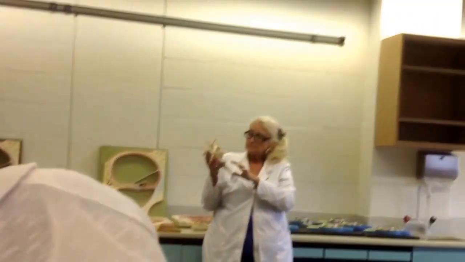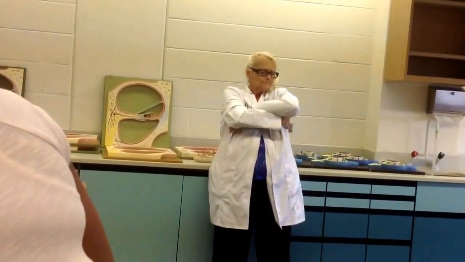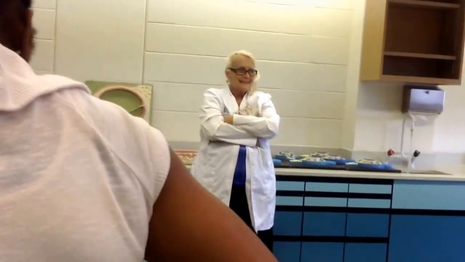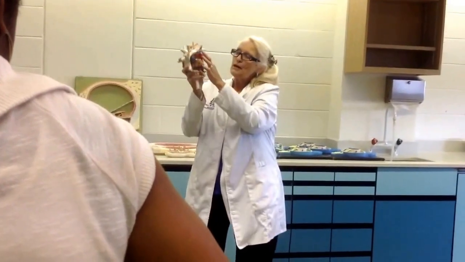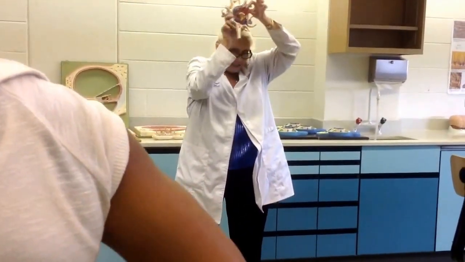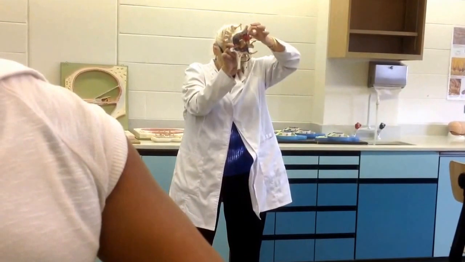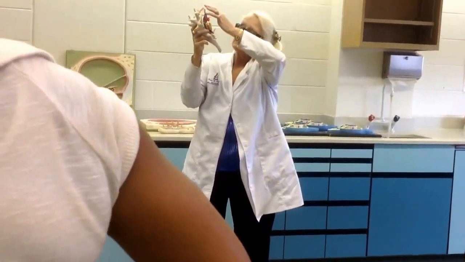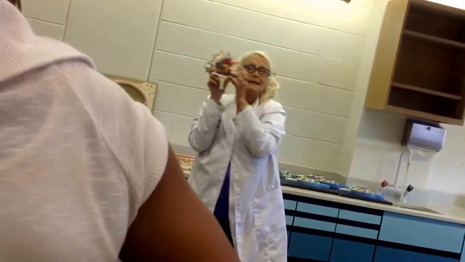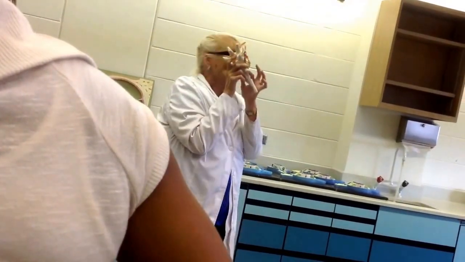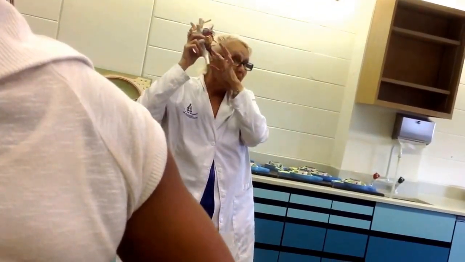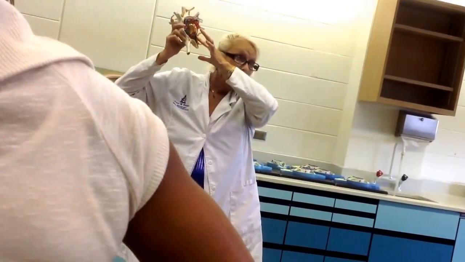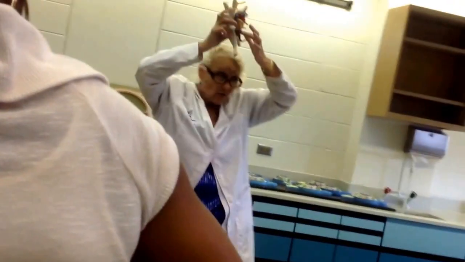All right? You have smooth endoplasmic reticulum, and you have rough endoplasmic reticulum. When I put a dot on here, you're not going to give me RER, or rough endoplasmic reticulum. You're going to tell me Nissl bodies. Nissl bodies.